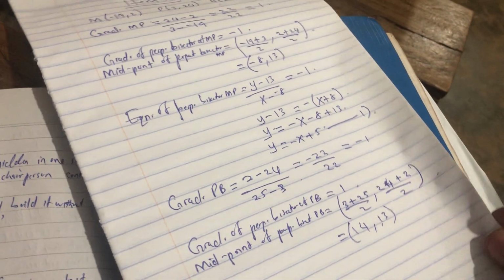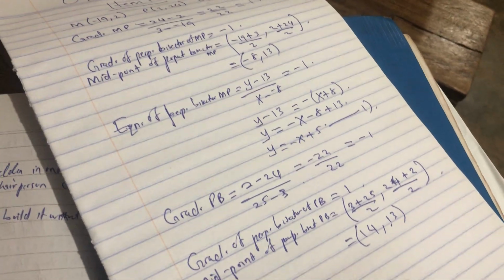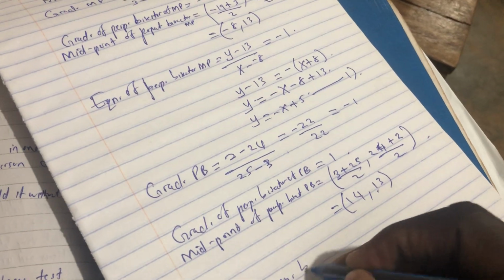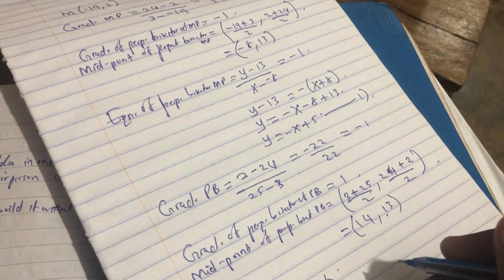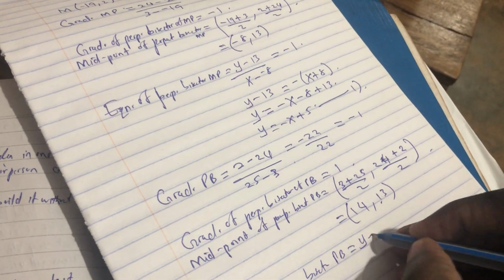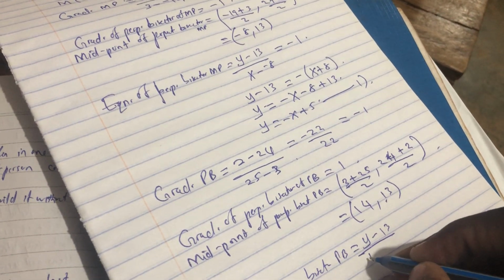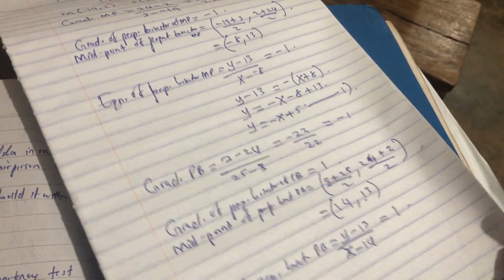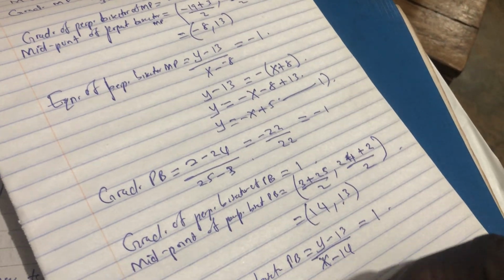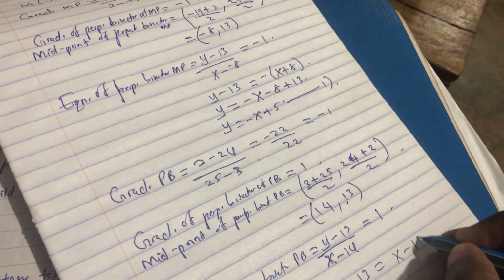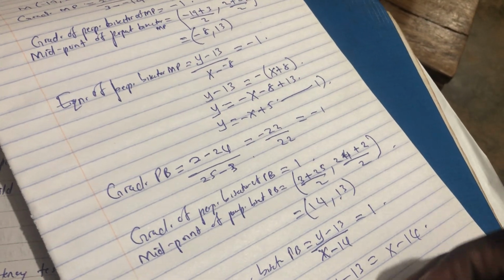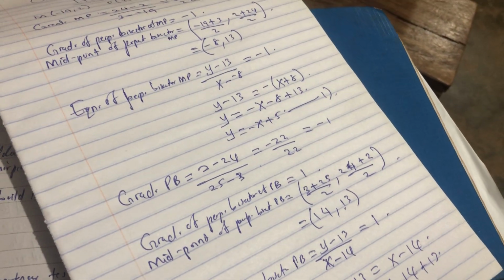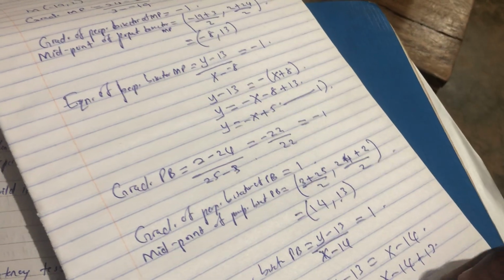That is my midpoint. Having got my midpoint, I'm going to get my equation of the perpendicular bisector PB. It is (y - 13)/(x - 14) equals my perpendicular bisector gradient, which is positive 1. So y - 13 equals x - 14. Hope you're aware of that step. It gives me y = x - 14 + 13, which gives y = x - 1. And this is my equation 2.